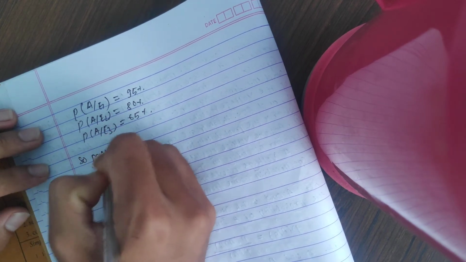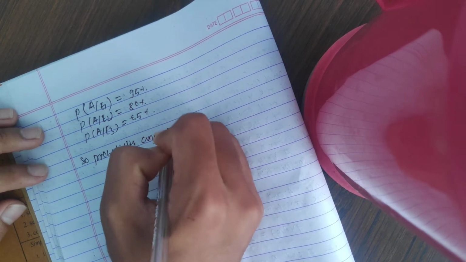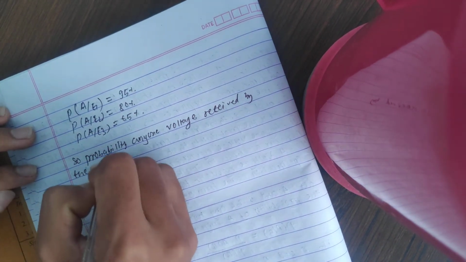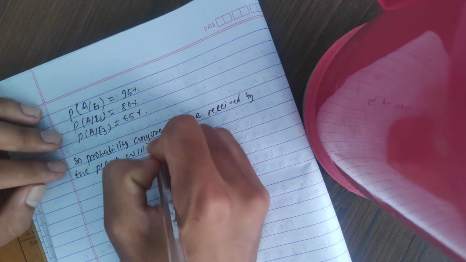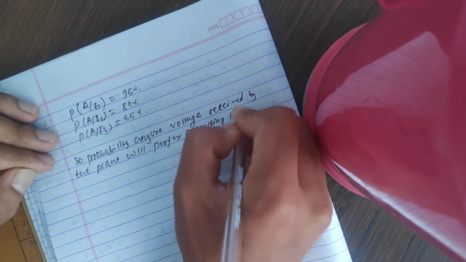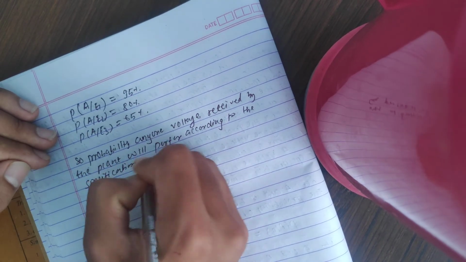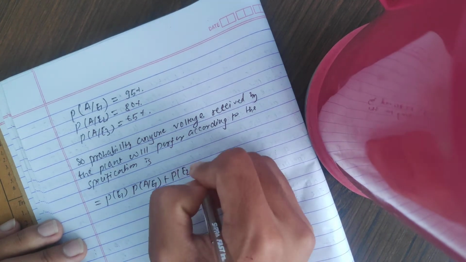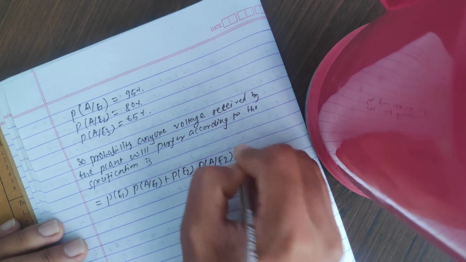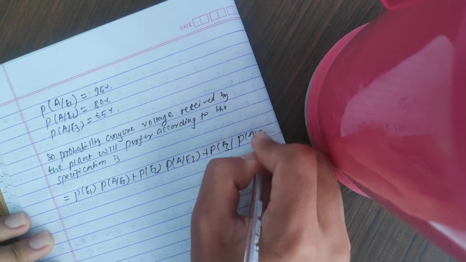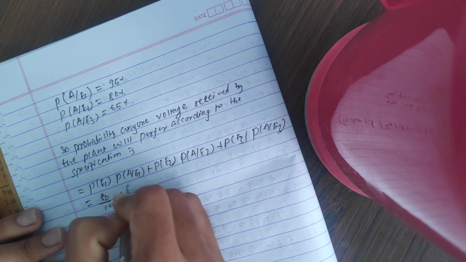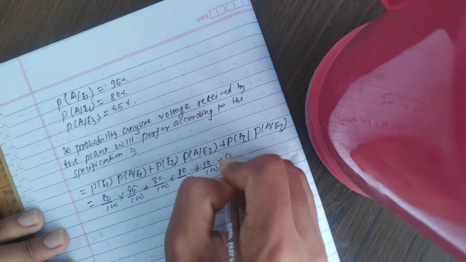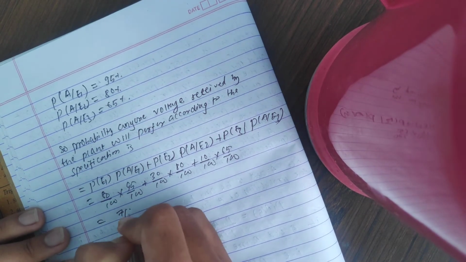So the probability that any one voltage regulator received by the plant will perform according to the specification is equal to, we have the formula, P(E1) times P(A given E1) plus P(E2) times P(A given E2) plus P(E3) times P(A given E3), equals 60 by 100 into 95 by 100 plus 30 by 100 into 80 by 100 plus 10 by 100 into 65 by 100. By solving we get 7 by 8.